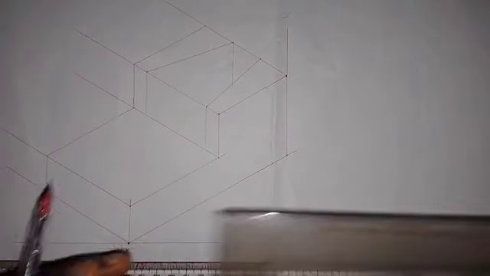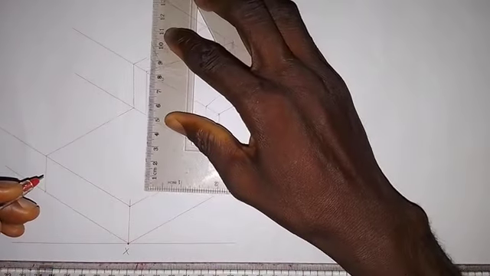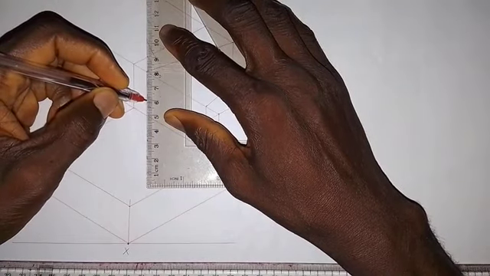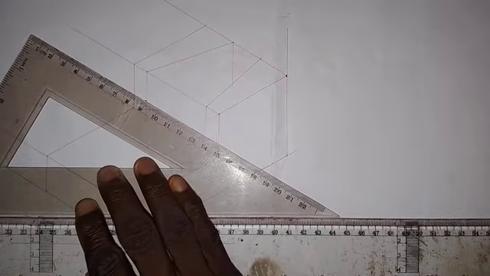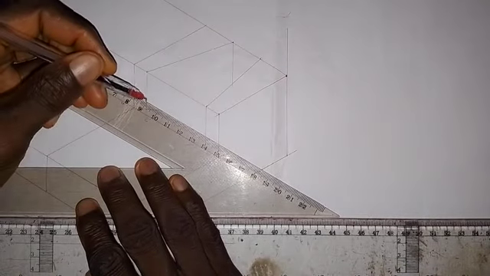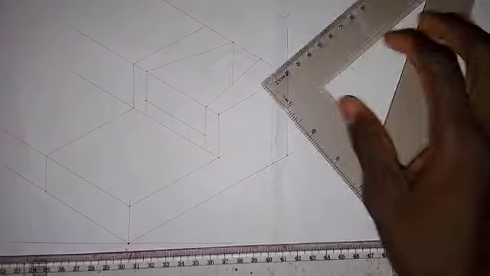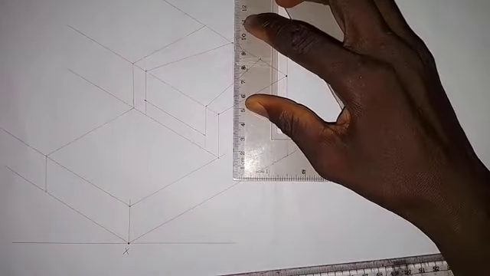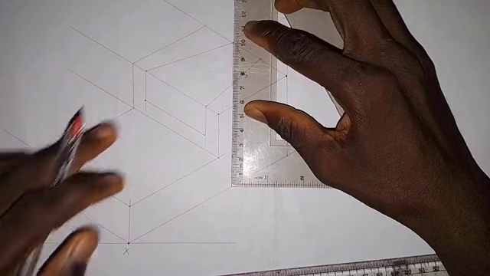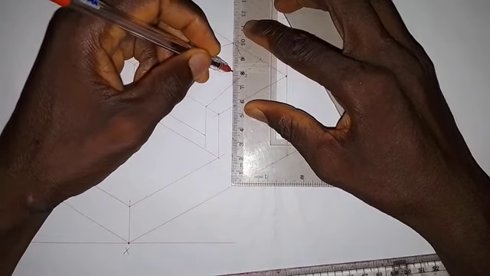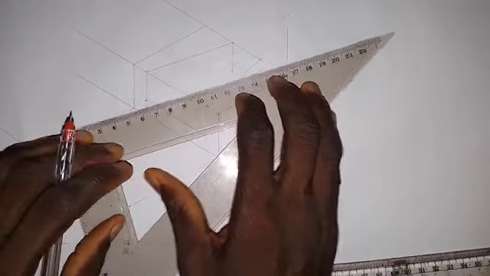Then I will take a measurement of 20 millimeters from this point. This is 20 millimeters. Then I'm going to transfer this point to this end here. Coming to this point also, I will take 20 millimeters, because I need to connect this point and a point here. So this is 20 millimeters, and I will connect this together.